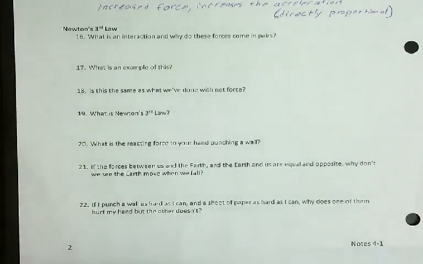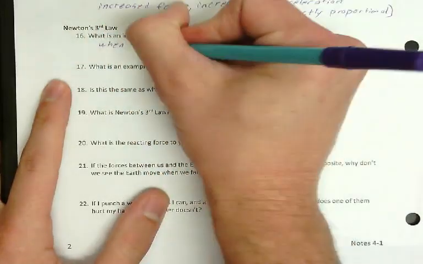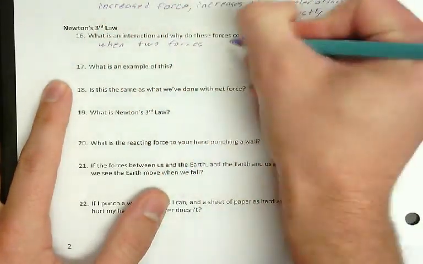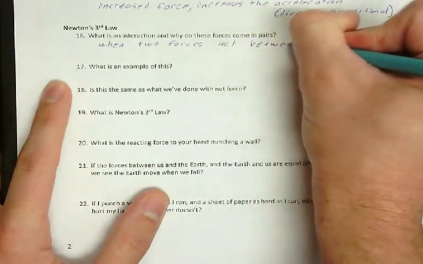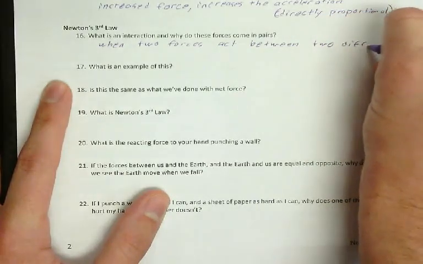Okay, an interaction is when two forces act between two different objects.